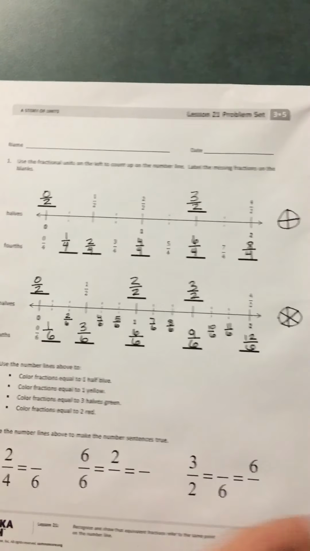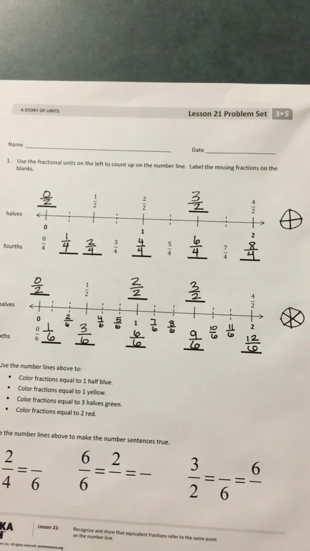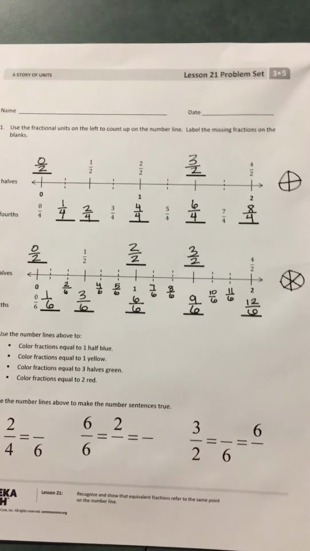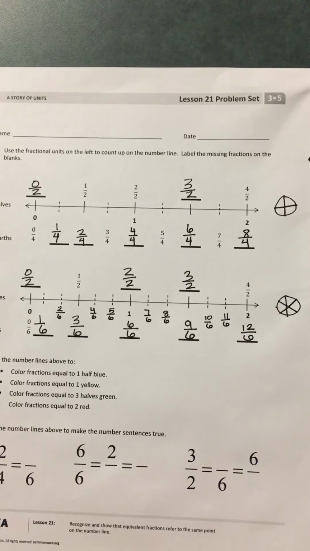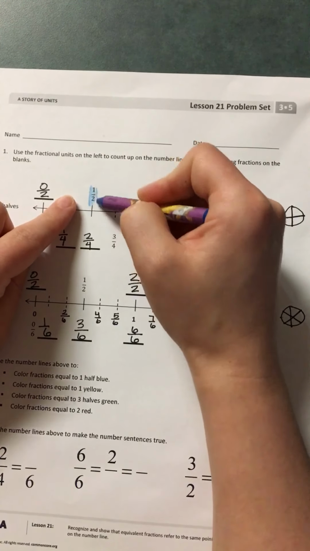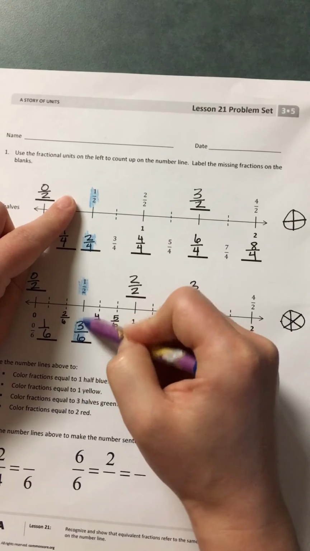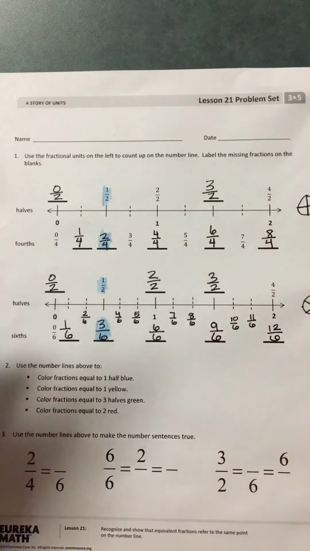So this next part you're going to need crayons for. I'm using my daughter's Princess crayons. Like I said, if you don't have crayons, it's okay. So we're going to color all the fractions equal to 1 half blue. Sorry, my camera's shaking. So here's 1 half. So we have 1 half, 2 fourths, 1 half, and 3 sixths. They are all on the same spot on the number line as the half point.